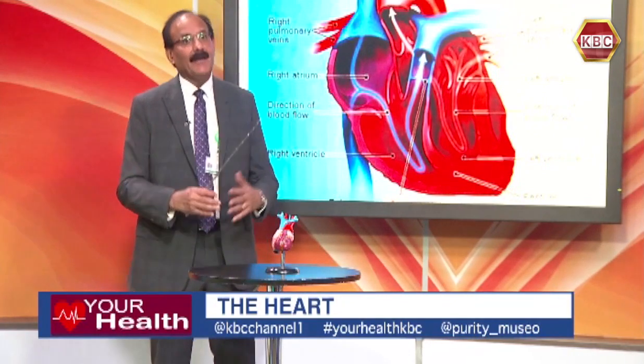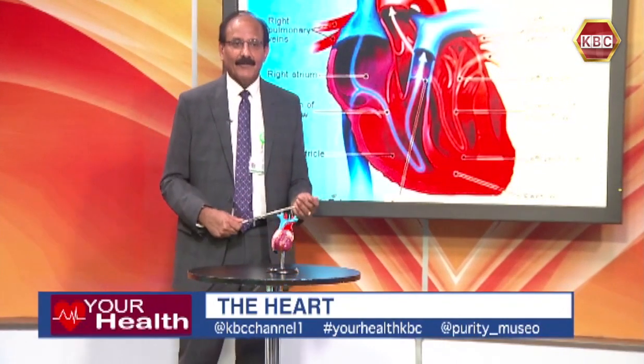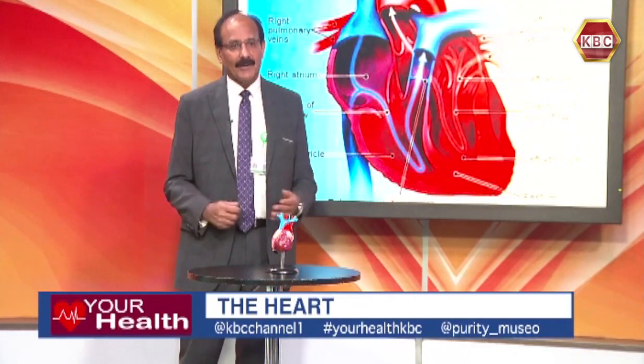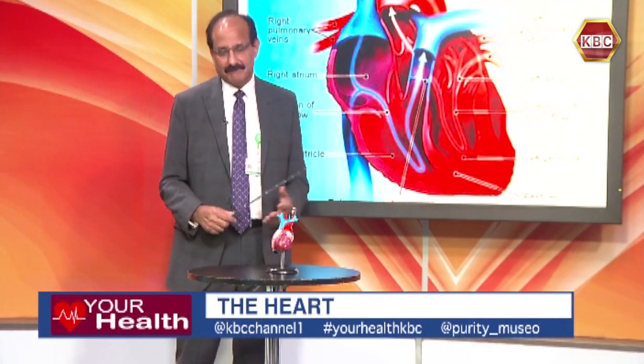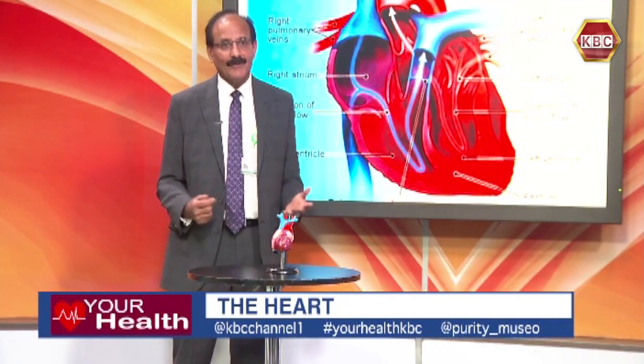What do you mean by some people being born with the heart on the right side? Is that normal? Left is normal, but some people will have the heart on the right side. It's called dextrocardia, but it's not a disease. They are born like that. So there are people who are walking normally with a heart on the right side. And they lead a normal life? Yes, they do. Absolutely normal life.